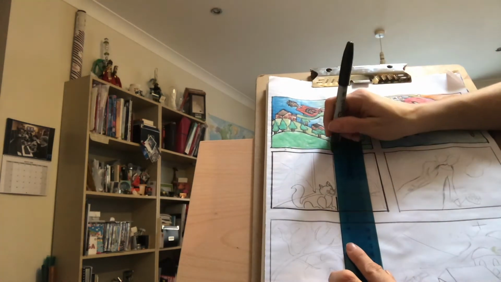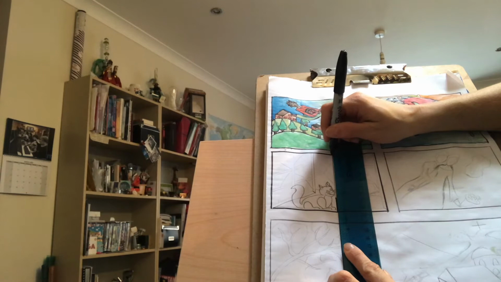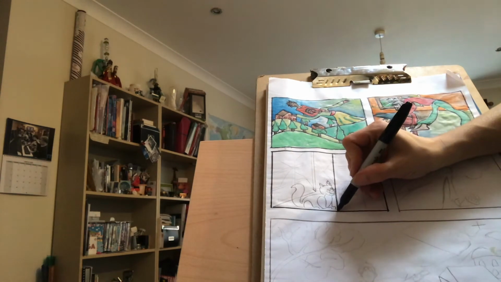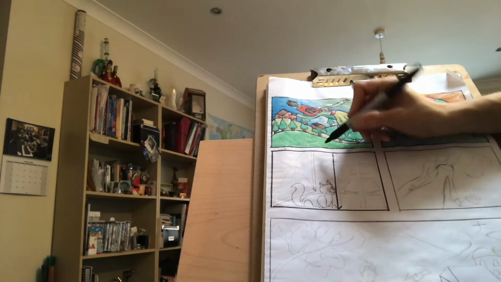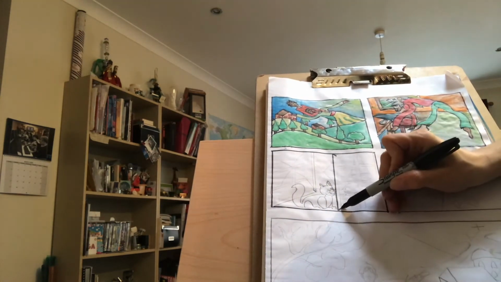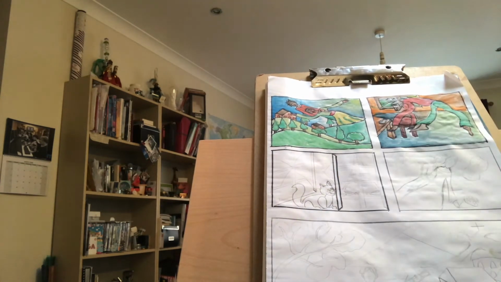Now going back to the line that I was telling you to draw. We're going to draw a straight line from the top to the bottom like this. Now we're going to do one line going diagonal up, one line going diagonal down, and join the 2 points together.